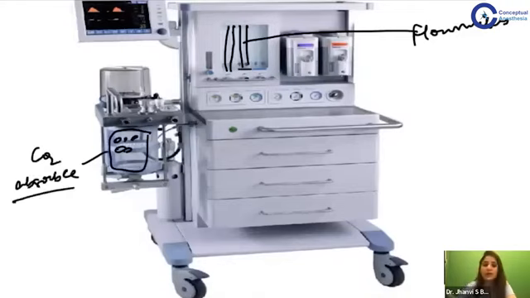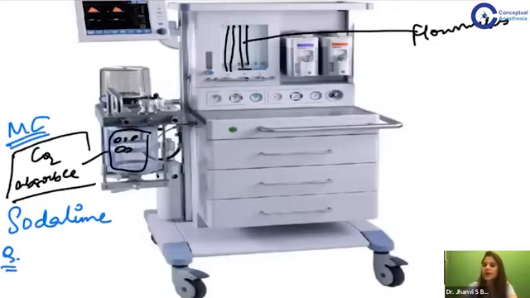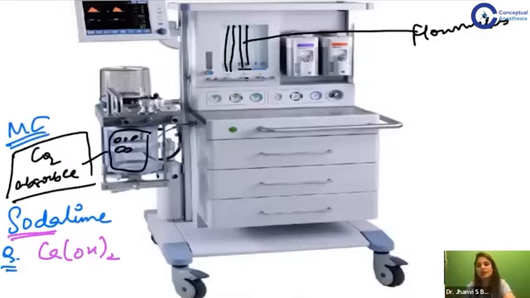So they will ask you in the exam, what is the most common carbon dioxide absorber used? And this you should know. The most common carbon dioxide absorber that we use is called soda lime. Second question that comes about a carbon dioxide absorber is, what is the main component of carbon dioxide absorber? The main component is calcium hydroxide. Okay, many of you will see soda lime and answer it as sodium hydroxide, but no, the main component of carbon dioxide absorber is calcium hydroxide.